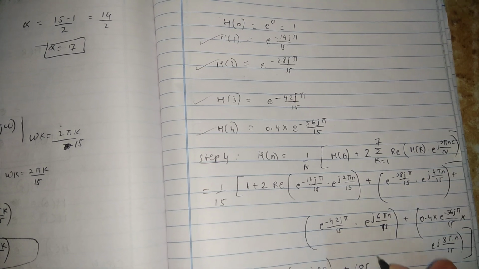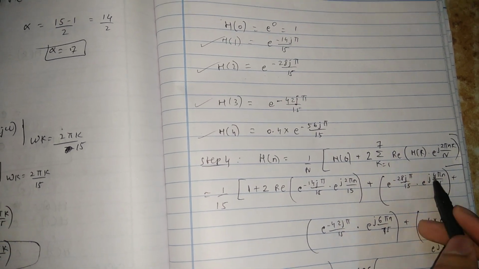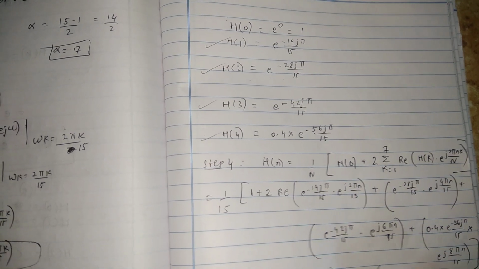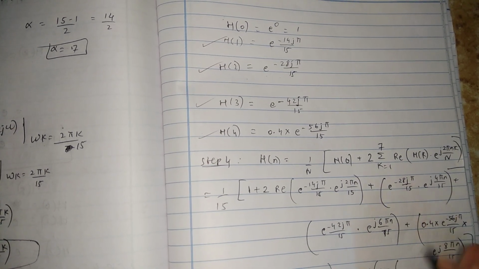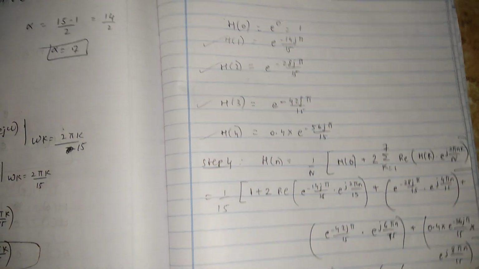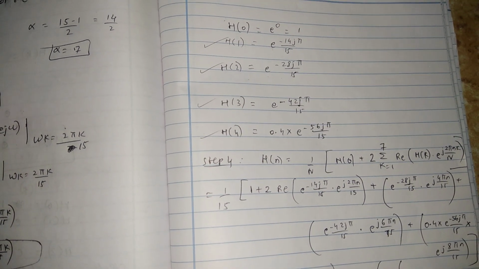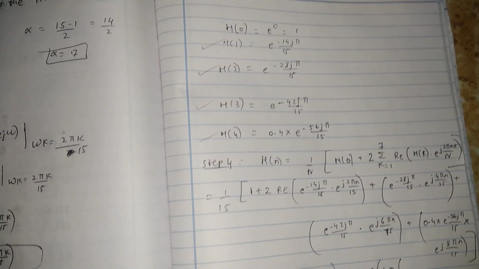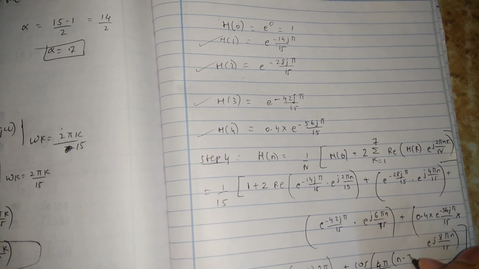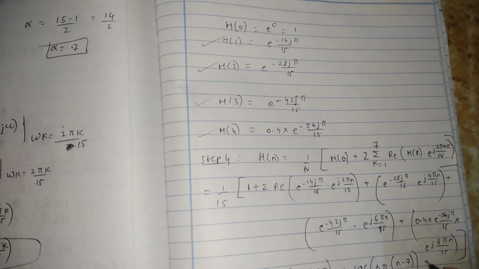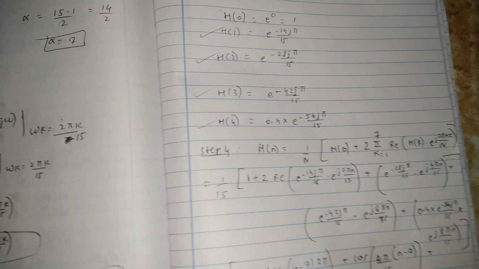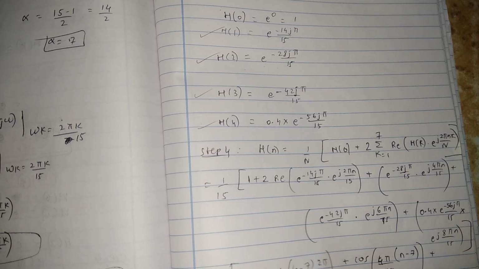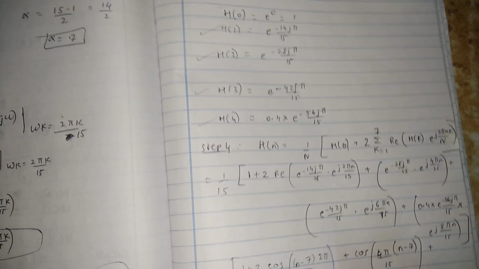Again cos of, here we are taking cos of 4 pi by 15 and in the bracket we will take n minus 7. Okay, then plus cos of, here you will take 6 pi by 15 and here you will write n minus 7.